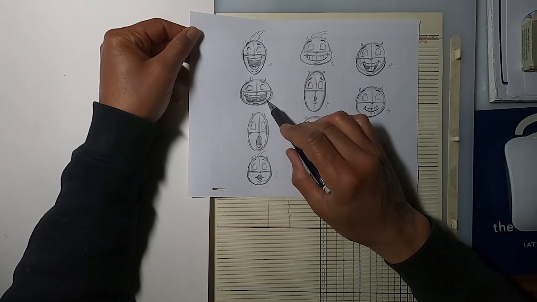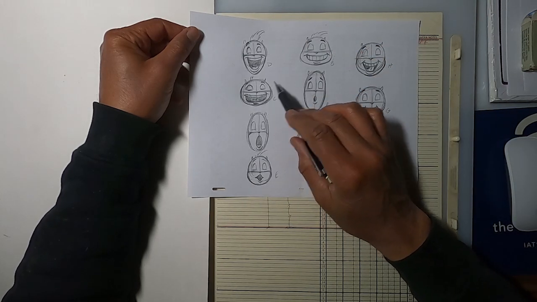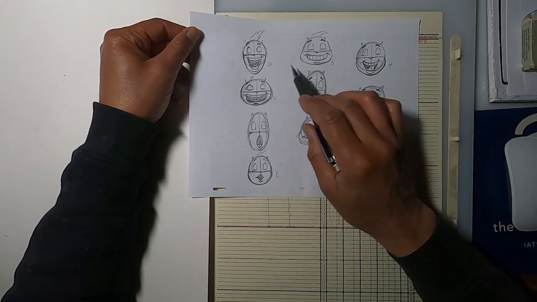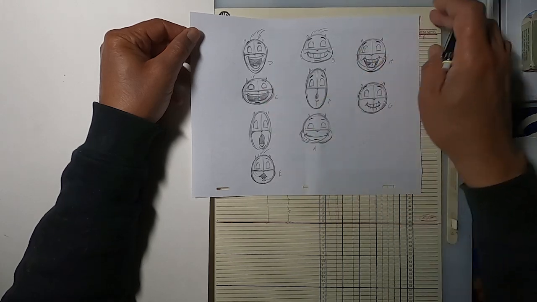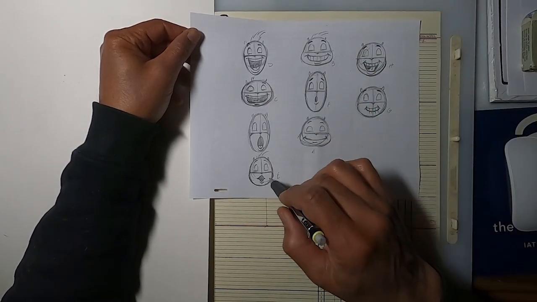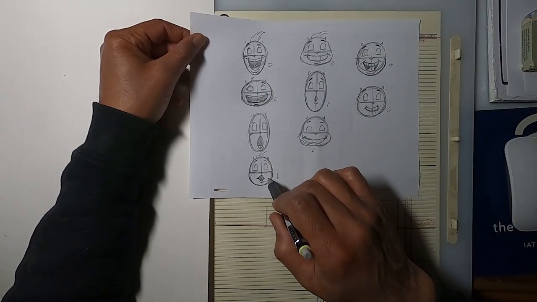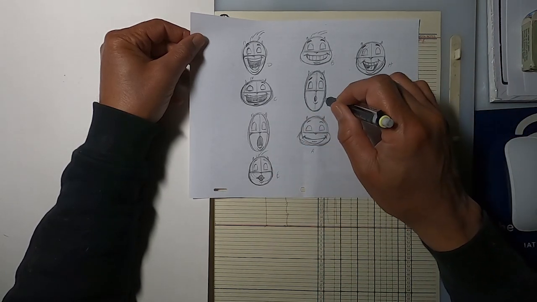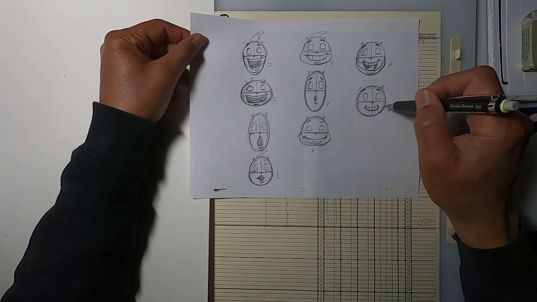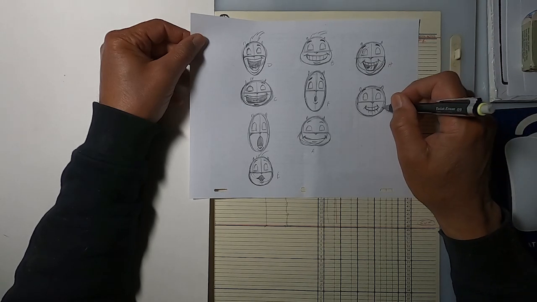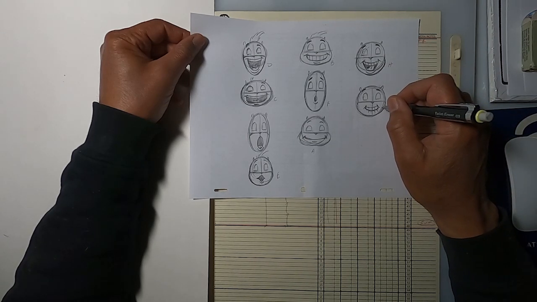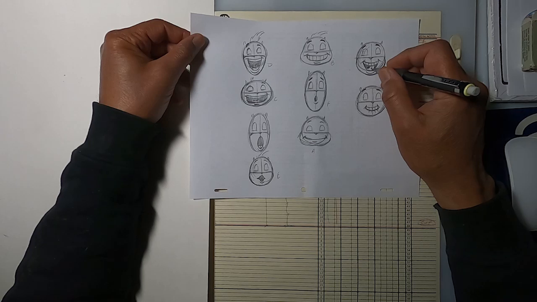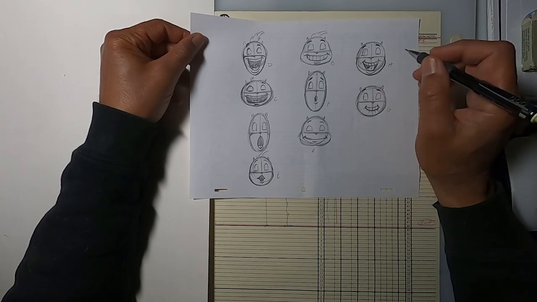C is the mouth open. The teeth are just at the top, but here the teeth are showing. D is the wide open mouth. E is an in-between mouth between C and F. G is where he's saying the letters F or V. And H is with his tongue behind his top teeth to say the letter L.